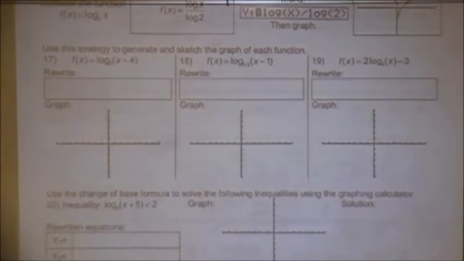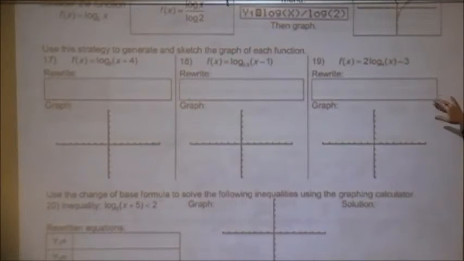So go ahead and do 17, 18, and 19 and just sketch your graphs. Like I said, don't worry about the rewrite box because you're not having to rewrite them because your calculator has the log base button. And then we'll talk about number 20.